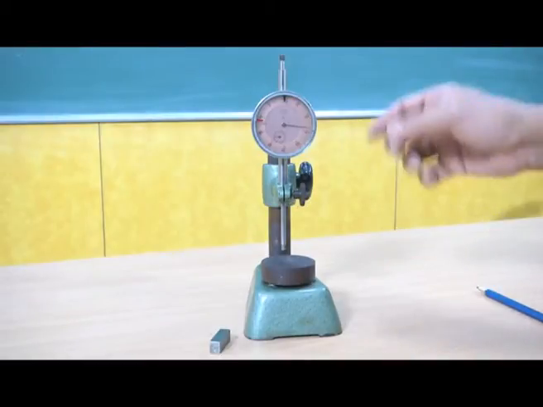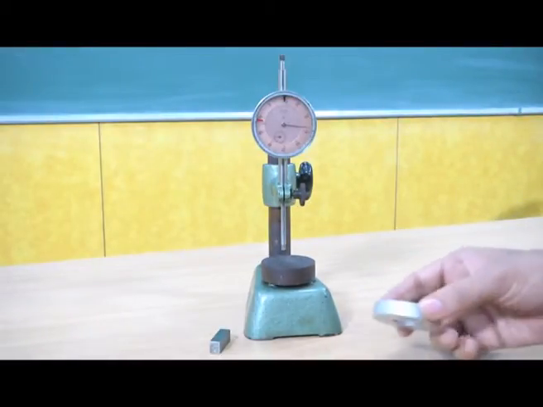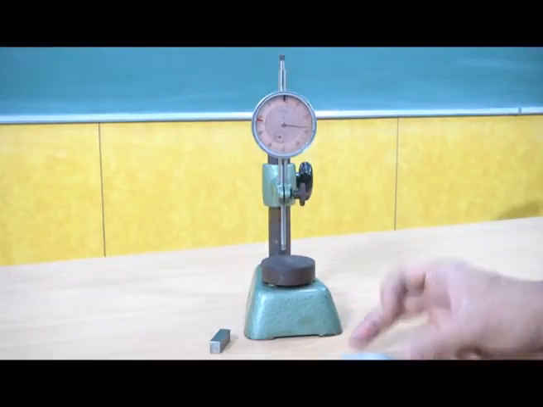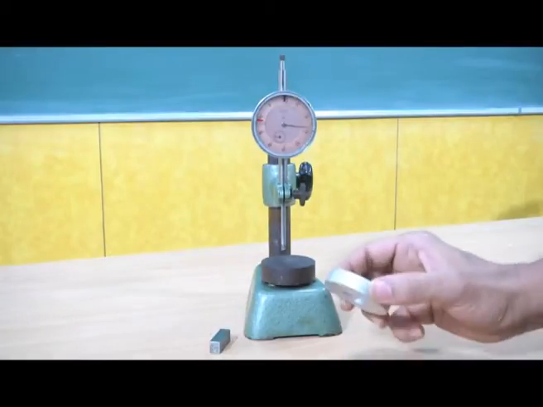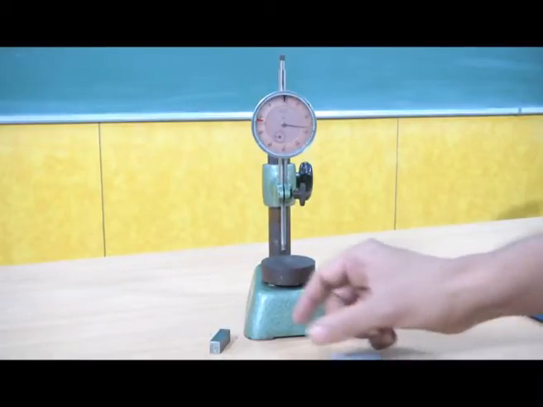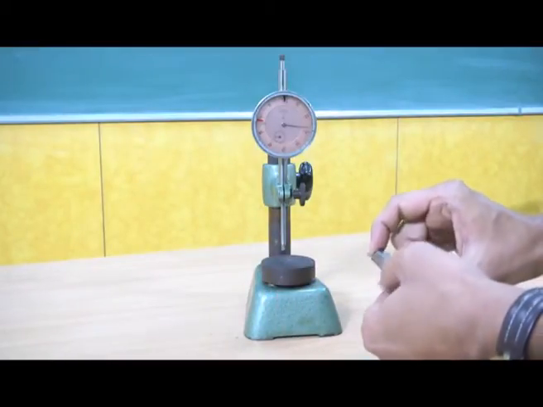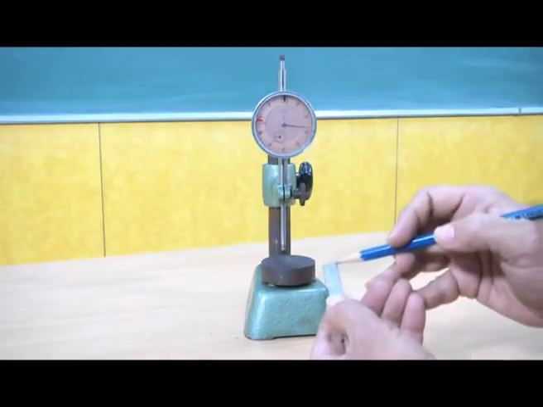And now, initially we should know what is the approximate thickness of the workpiece, and then we have to set the dial indicator. For that, the approximate size of the workpiece is 10 millimeter, and I am taking a slip gauge of 10 millimeter. You can see the slip gauge.